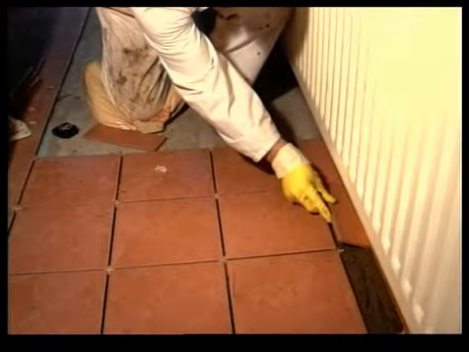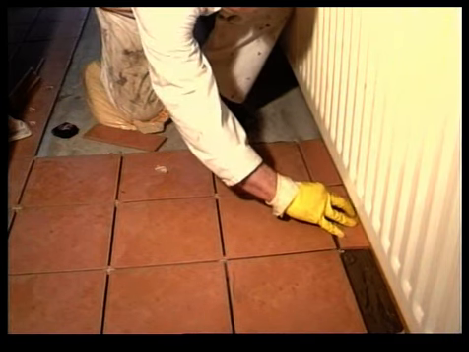Remember, the cut edge should always be against the wall and not next to the full tile.